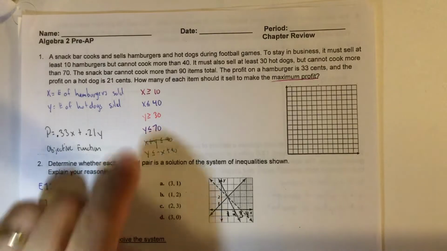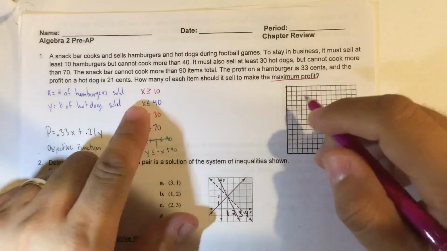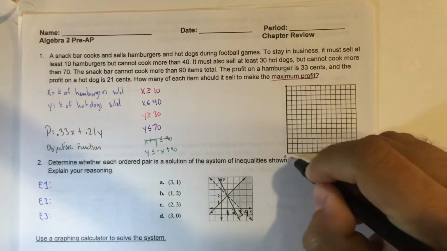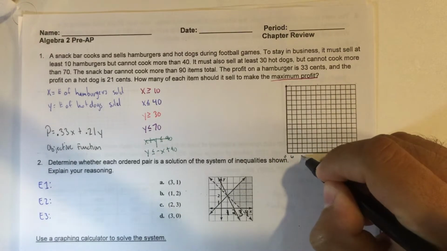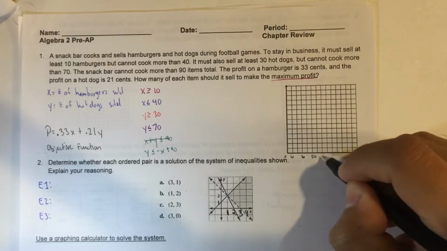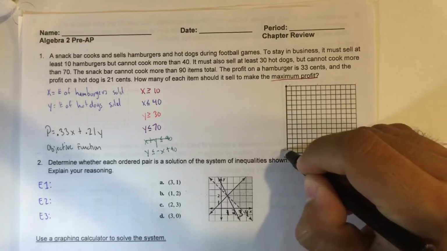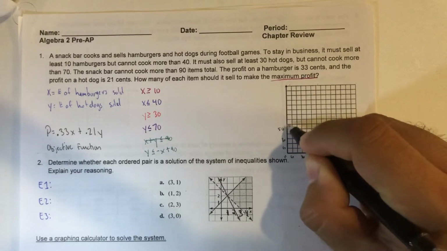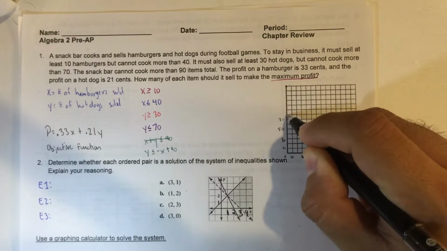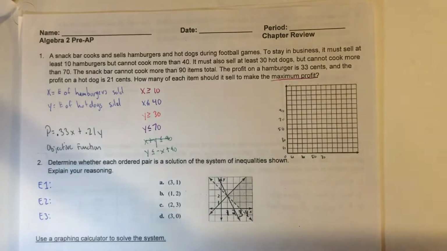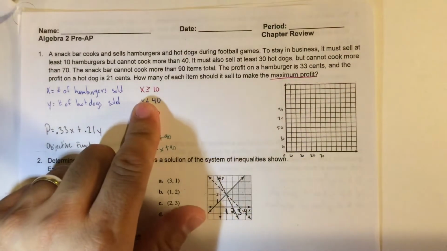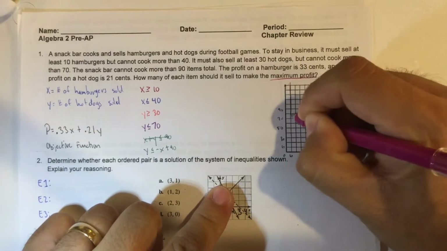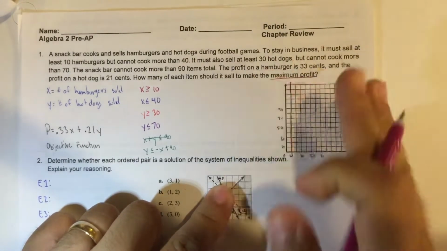Alright, so let's start by graphing this line right here. So let's change the scale. I'll go by tens. So it'll be 0, 10, 20, 30, 40, 50, 60, 70, 10, 20, 30, 40, 50, 60, 70, 80, 90. Alright, so the first one, X is greater than or equal to 10. And I know I shade to the right because it's greater than.